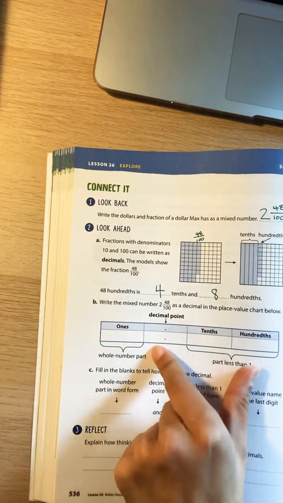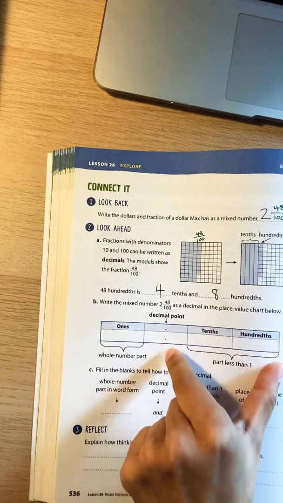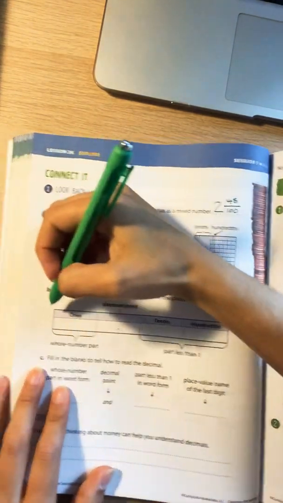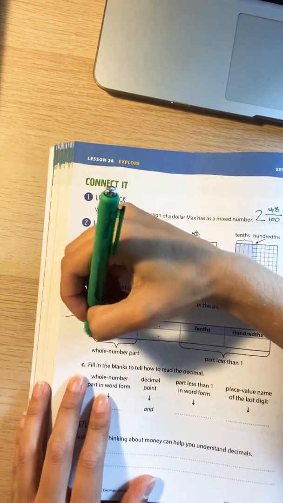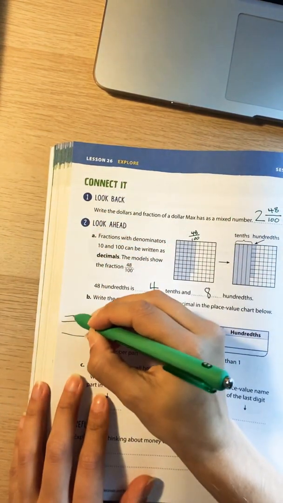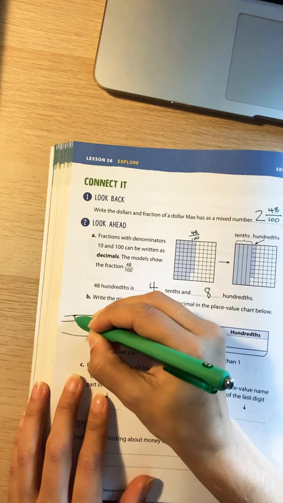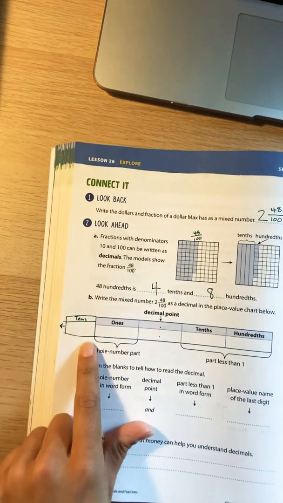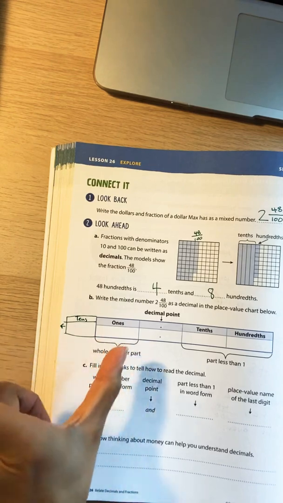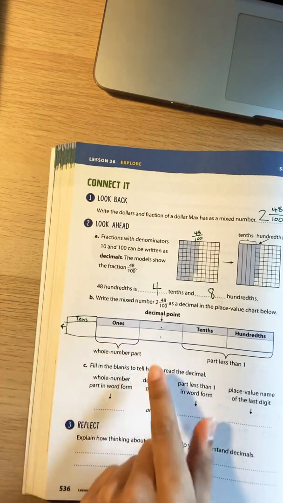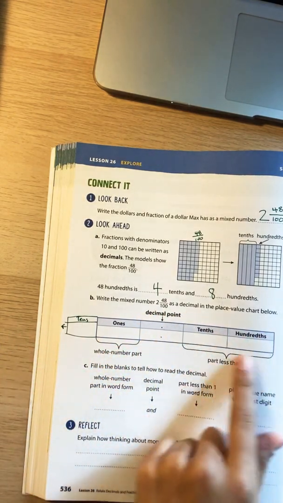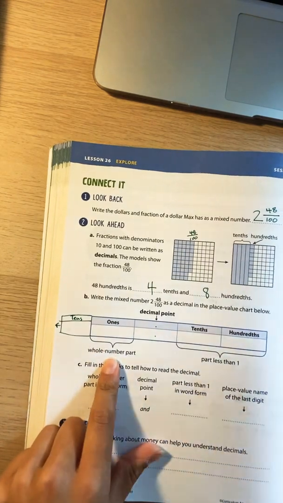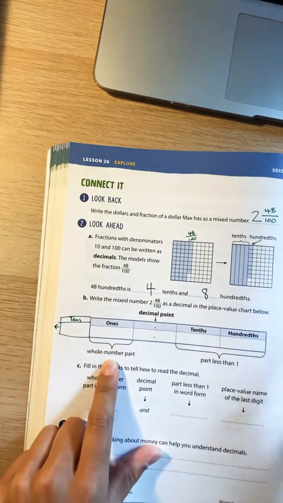Now we're gonna see what's the part smaller than one whole on this side, okay? So just imagine it. Going the other direction would be over here, tens, and then hundreds, okay? It goes on that way. That's the part we know over here. This is the part we have to learn. So the ones is the whole number part of, grab a highlighter.